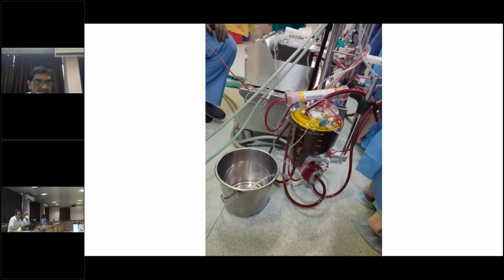Once he went on pump, this is a machine. This is a picture of heart-lung machine. This unit is the oxygenator. So this is the reservoir of the oxygenator. Oxygenator is down below. So what happened is, this is about 4 liters.